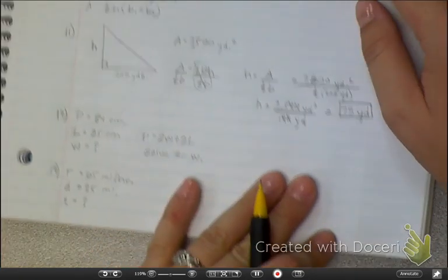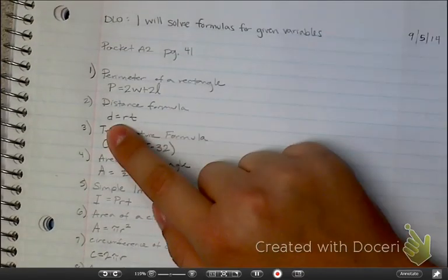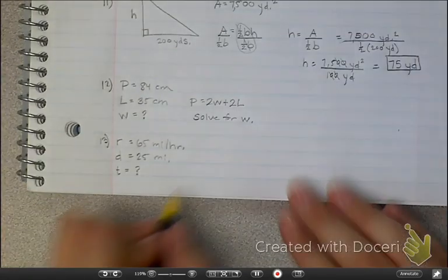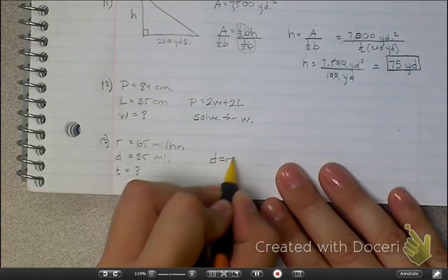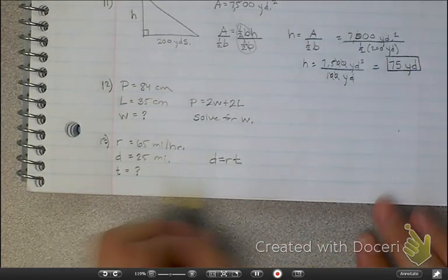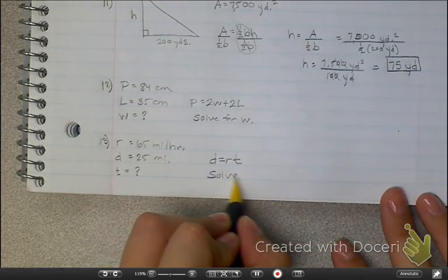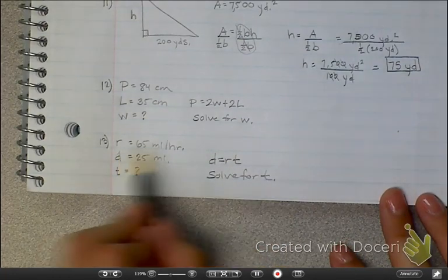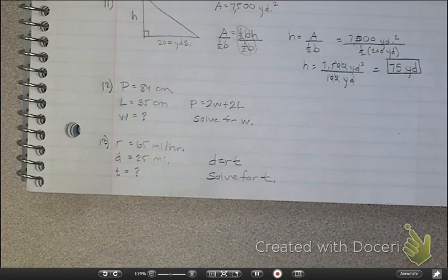And if we're looking for the distance formula, again, I'm going to come back up here and look for it, and I see D equals RT. So I come back down here and I'm going to say D equals RT. I want to know what T is, so I'm going to say solve for T. And tomorrow I'm going to let you guys solve for T, plug in what D equals, plug in what R equals, and you'll be able to find out what time it takes.